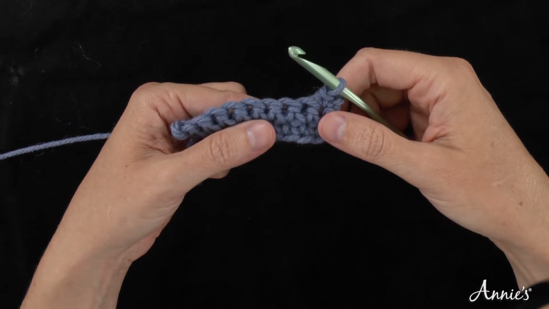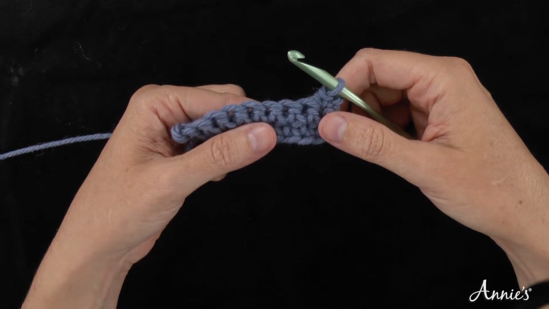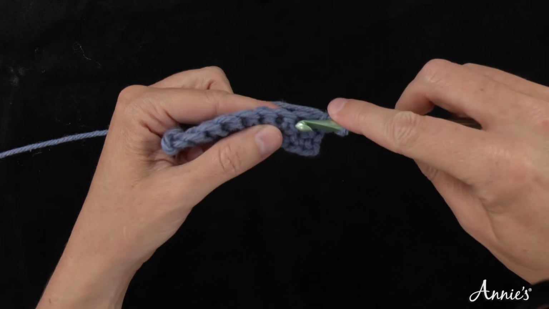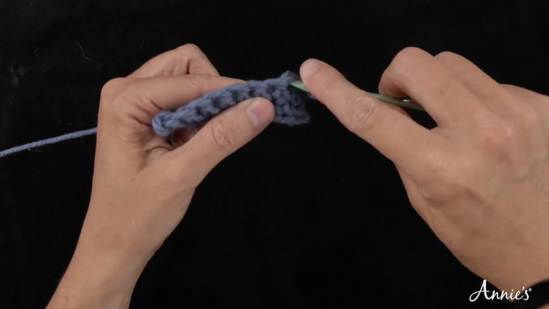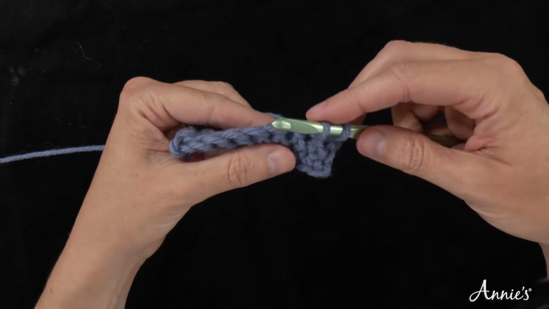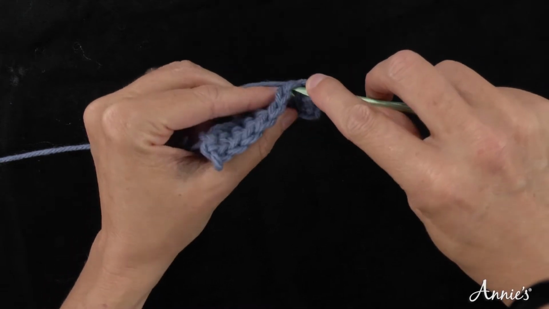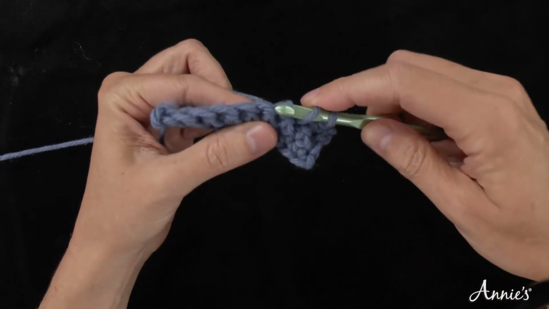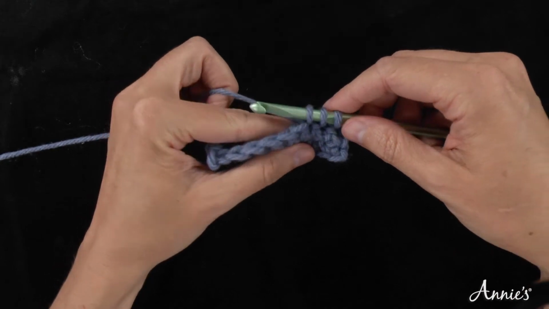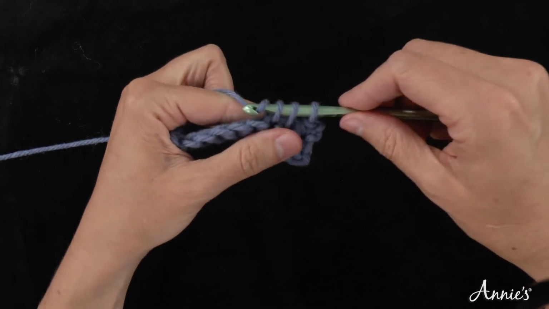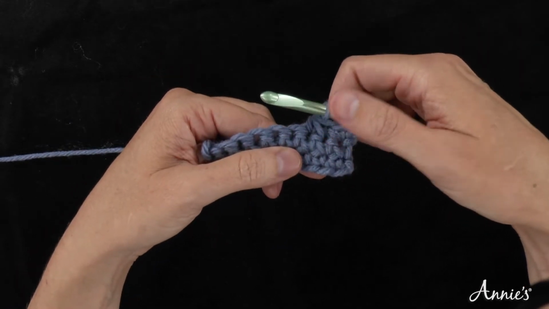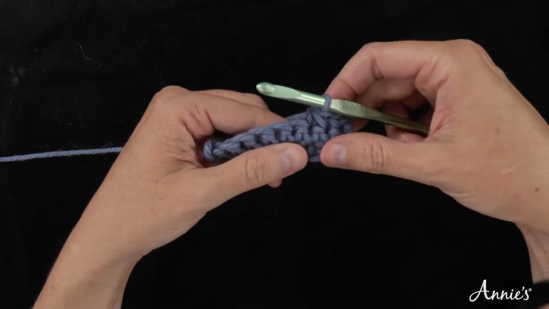Your pattern will tell you how many stitches to work it over. If you are working over just 2 stitches, you will first insert your hook into the next stitch, yarn over and pull up a loop. Then you will need to insert your hook into the next stitch, yarn over and pull up a loop. You have 3 loops on your hook. To complete the decrease, yarn over and pull through all 3 stitches. You have now taken 2 stitches down to 1.